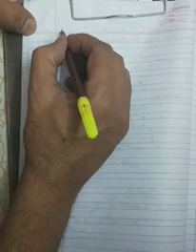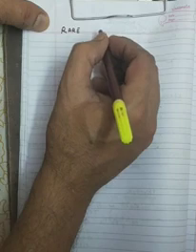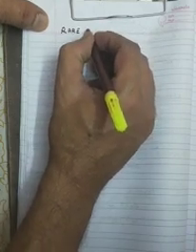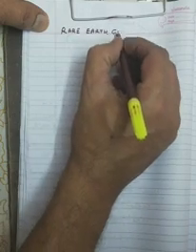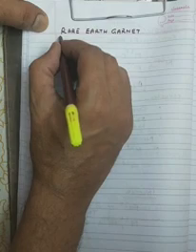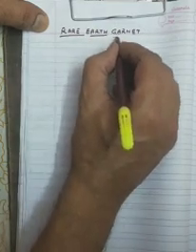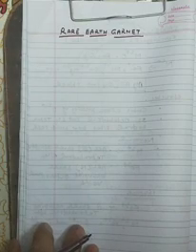So let me write over here. It is also called a rare earth garnet. The rare earth garnet has a general formula.